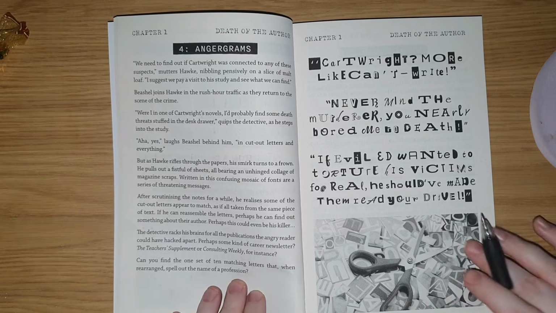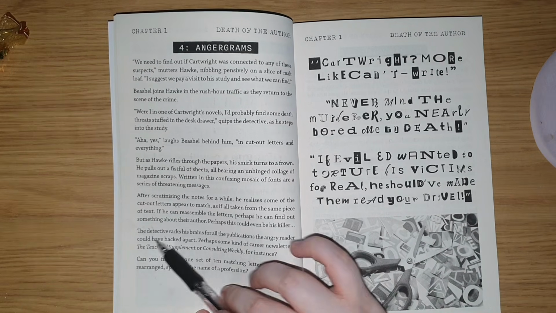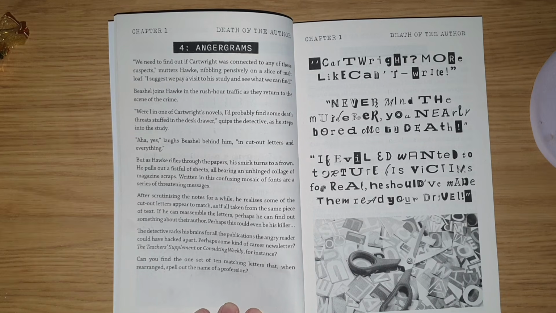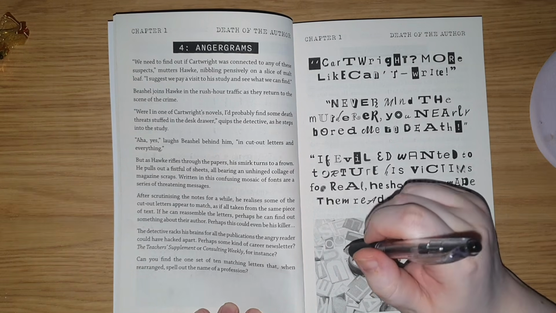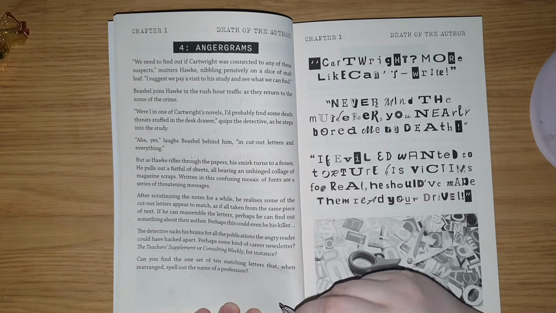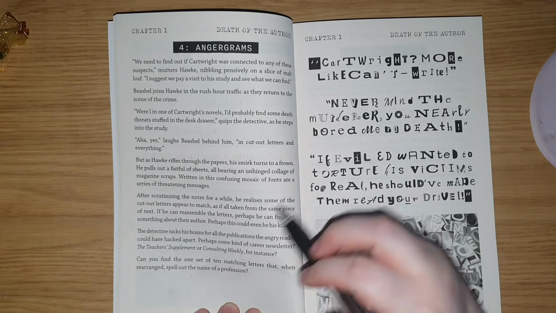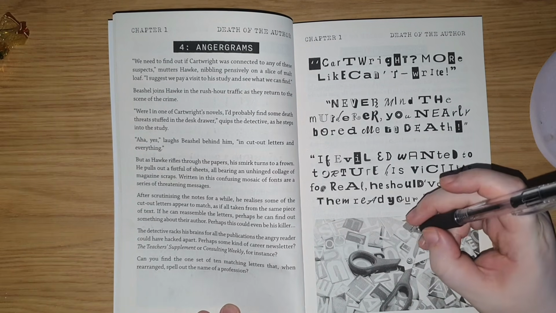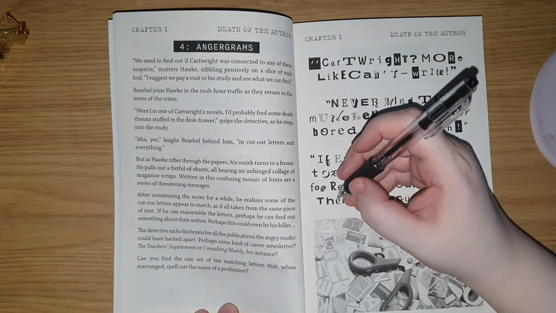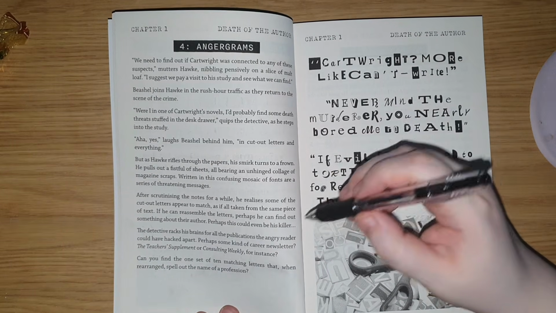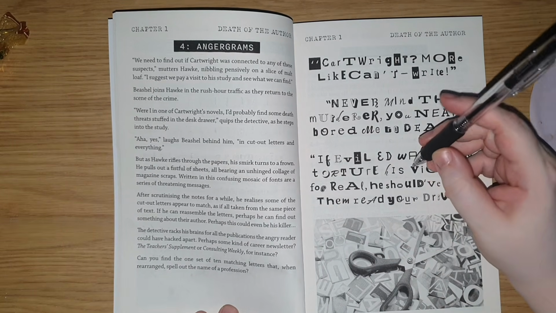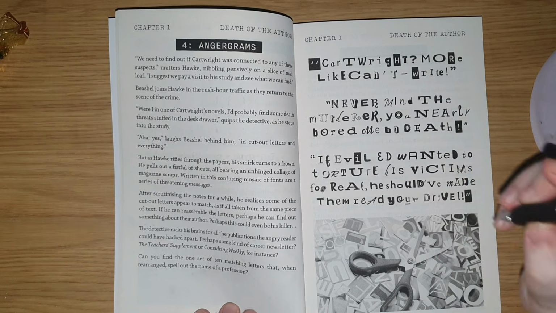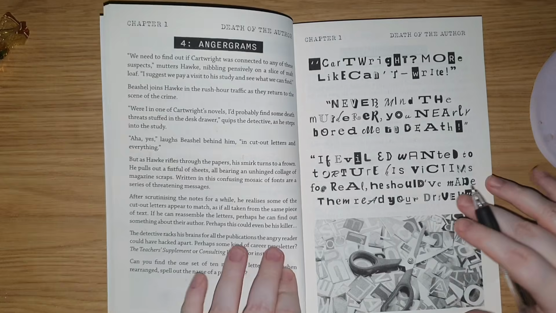Perhaps this could be their killer. The detective racks his brain for all the publications the angry reader could have hacked apart. Perhaps some kind of career newsletter, the teacher's supplement, or consulting weekly, for instance. Can you find the one set of 10 matching letters that, when rearranged, spell out the name of a profession?